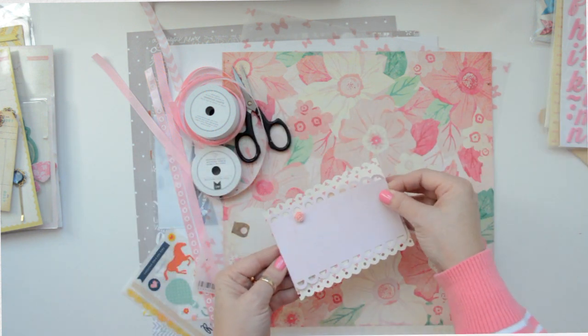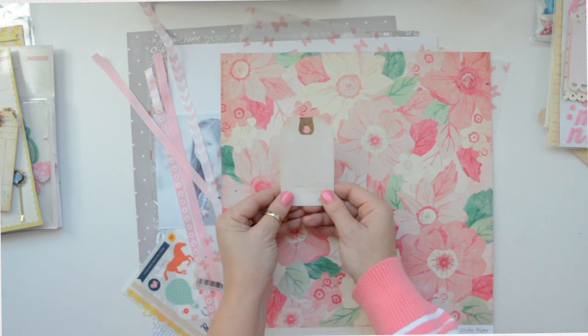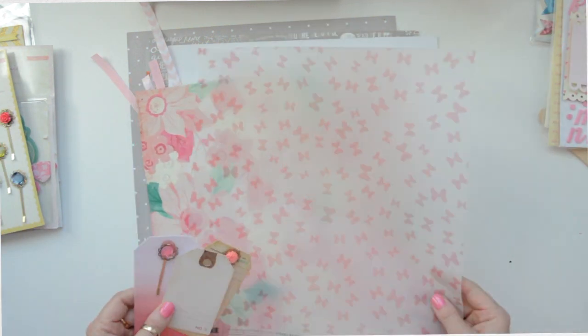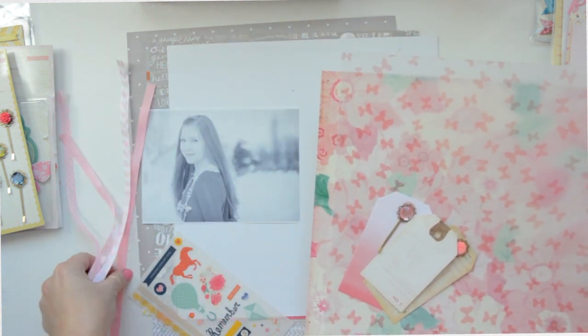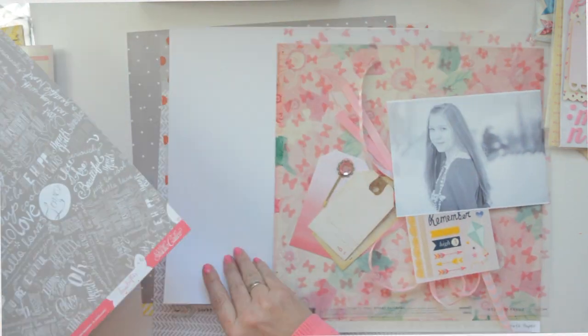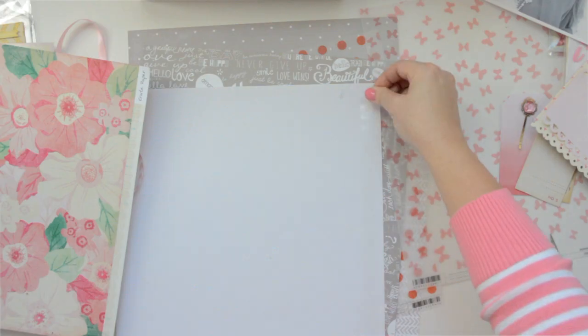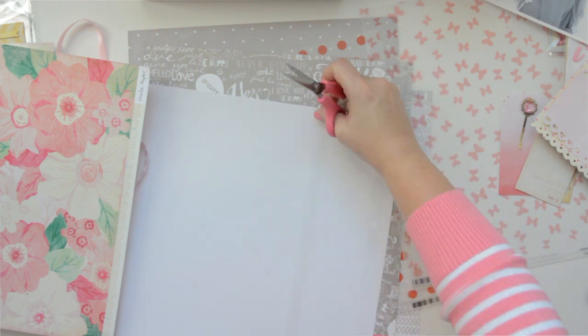And I'm going to use the rule of thirds and I'll show you how I put the page together. Those are just a couple of the products that I pulled, and I want to use gray as well just to offset the picture that's black and white.